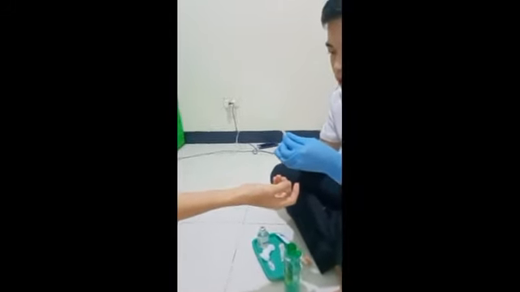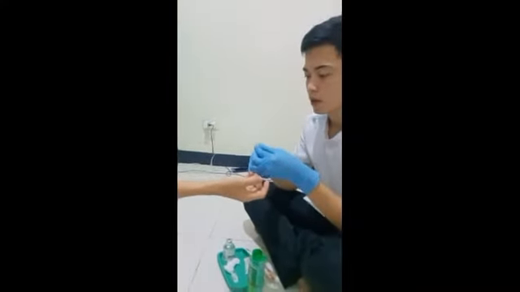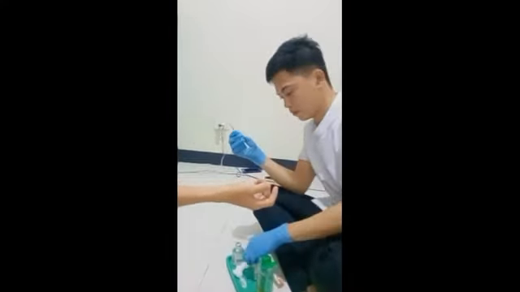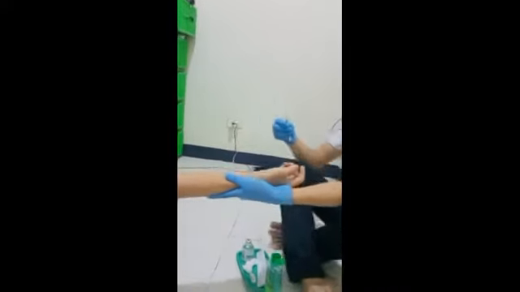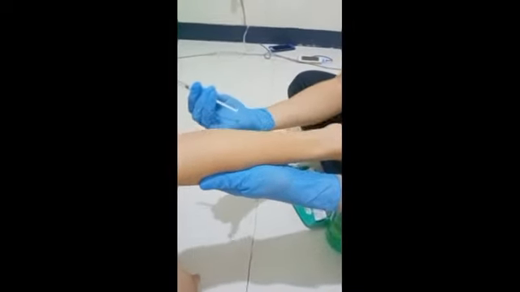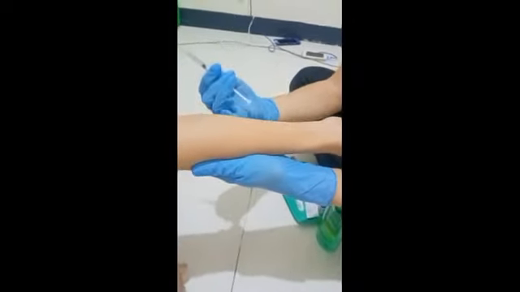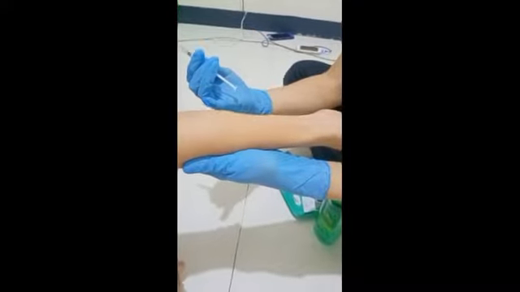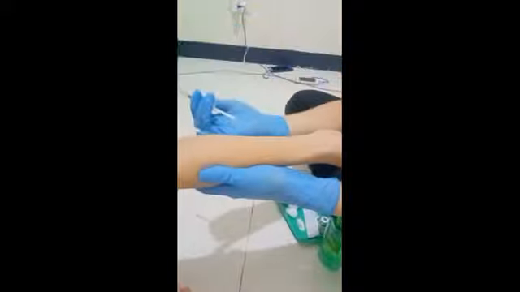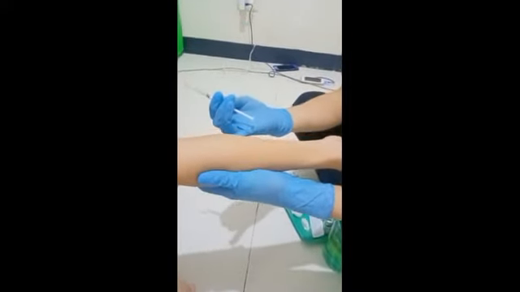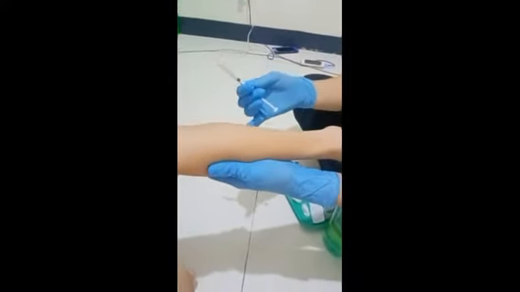Before that, you need to touch the skin of the patient like this.